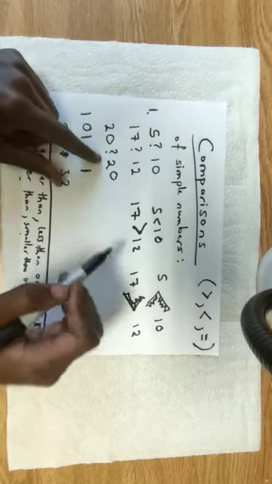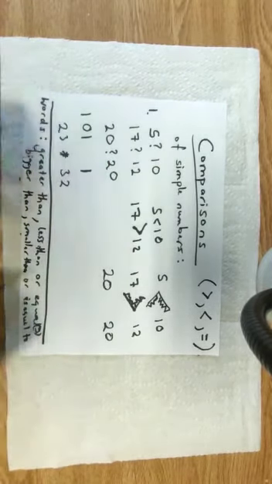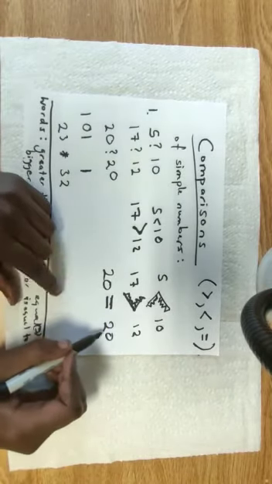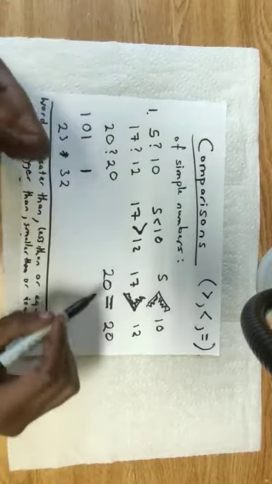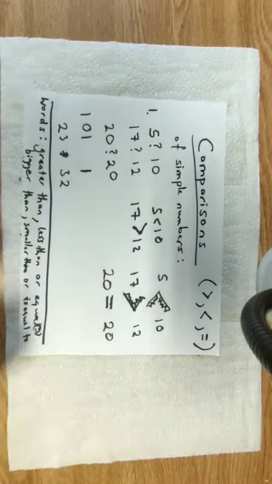Now let's go 20, 20. Well, 20 and 20 are simply the same size. It's the same number. So we're going to have equal. So 20 is equal to 20, or 20 equals 20. That is that.